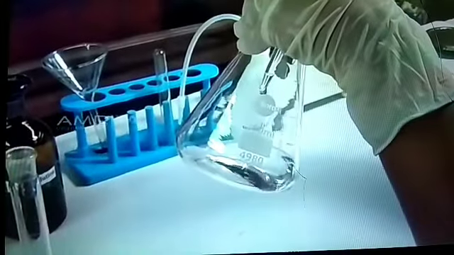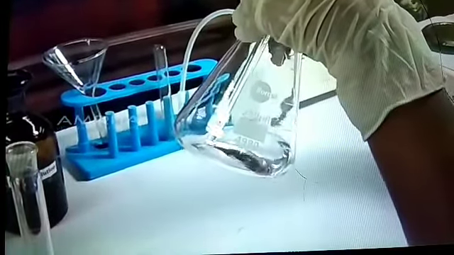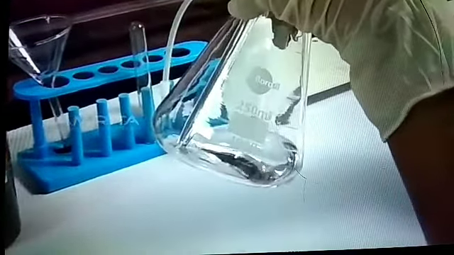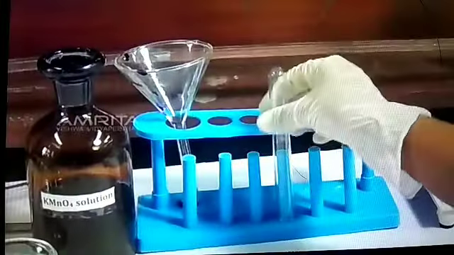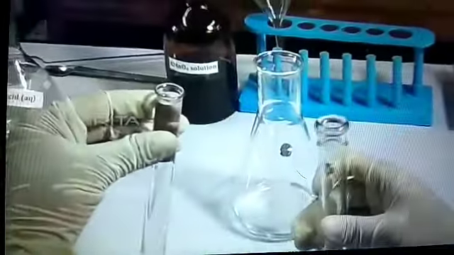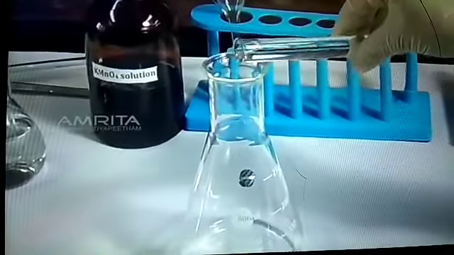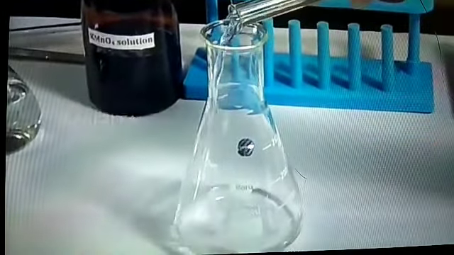Carefully transfer the 20 ml oxalic acid solution into the clean conical flask. Touch the tip of the pipette with the bottom of the conical flask to transfer the remaining solution from the pipette. Now add about 20 ml, which is the test tube full of dilute sulfuric acid, to the oxalic acid solution in the conical flask.